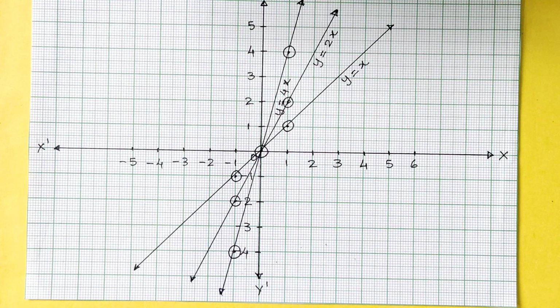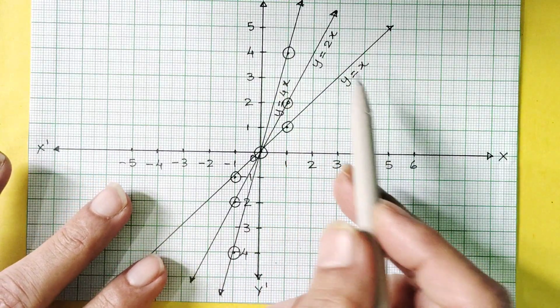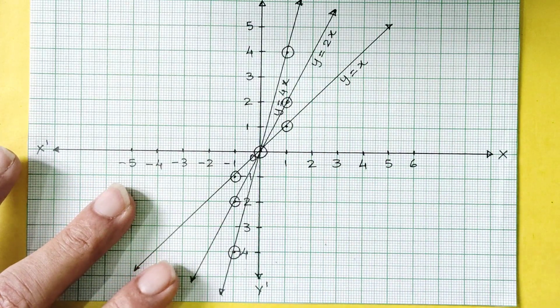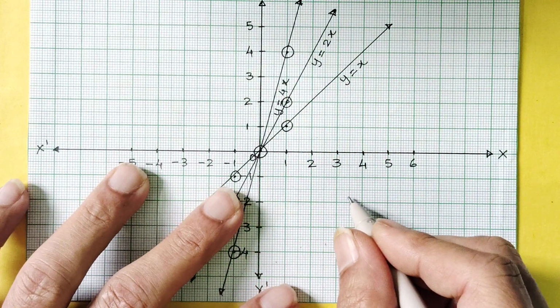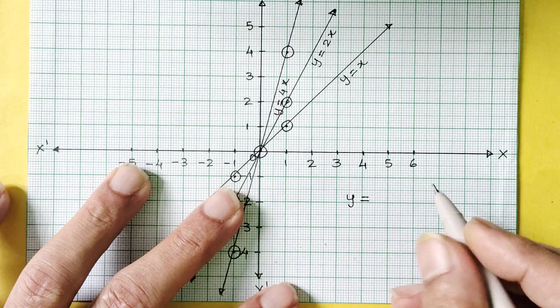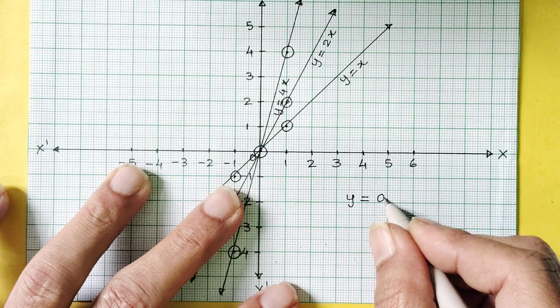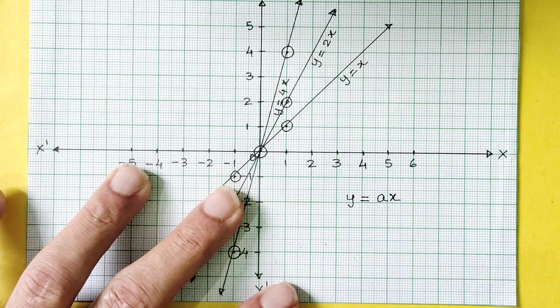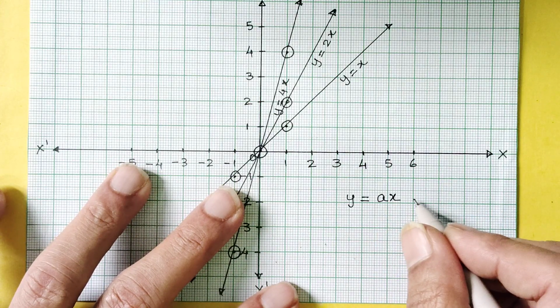You can see here, all three equations are of the form y is equal to ax. Here the value of b is 0, ax plus 0.